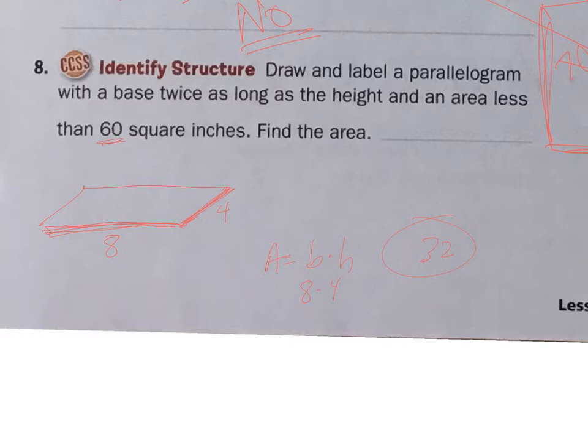So 32 square inches. And that's less than 60, so this parallelogram right here would work. But there would be other things that possibly could work. Okay? Go ahead and check off how you did on this, and then go to the extra practice. Ask me if you have any questions.